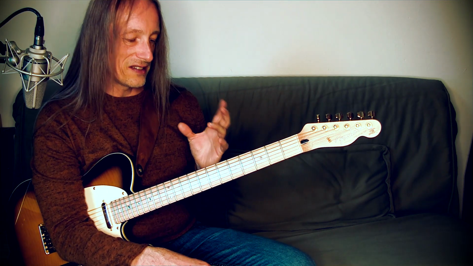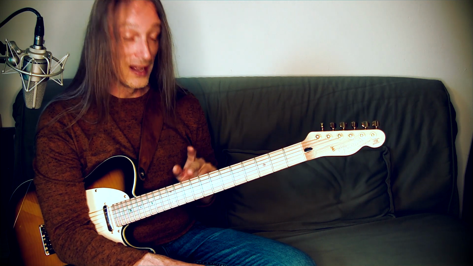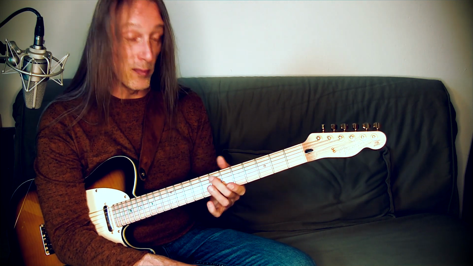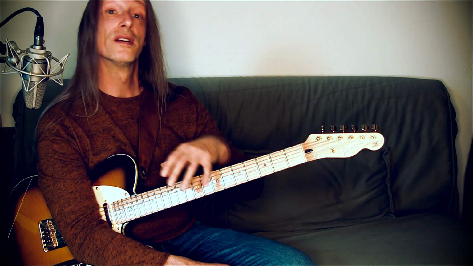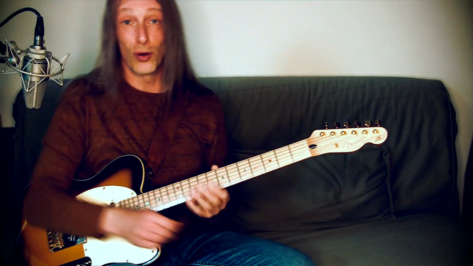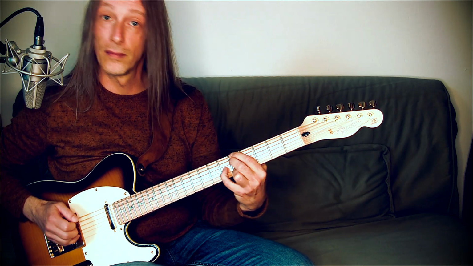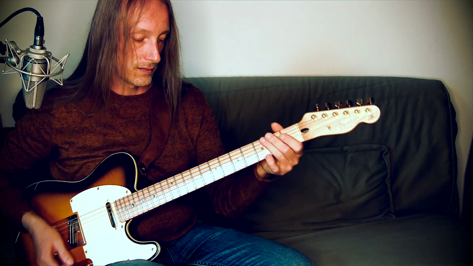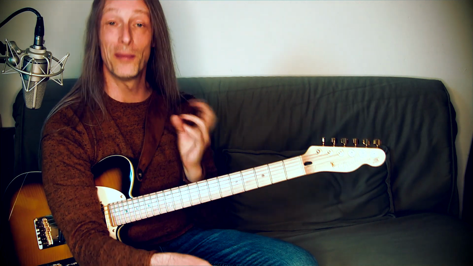When analyzing this scale, it's first obvious that there is, besides the root, a major third in it, a perfect fifth and a minor seventh. That would be as a chord an A dominant 7 chord. So the halftone-wholetone scale is a dominant scale. You can play it over a dominant chord.